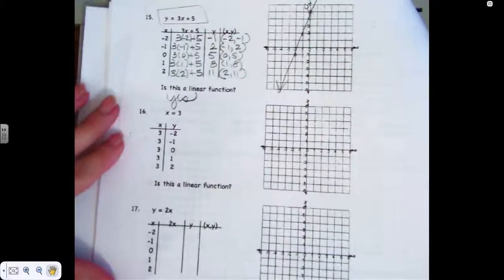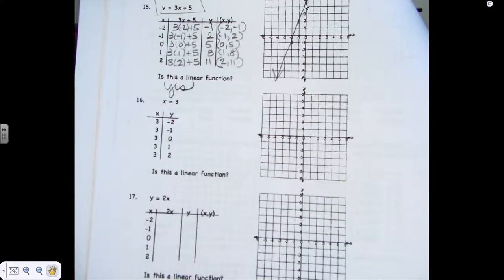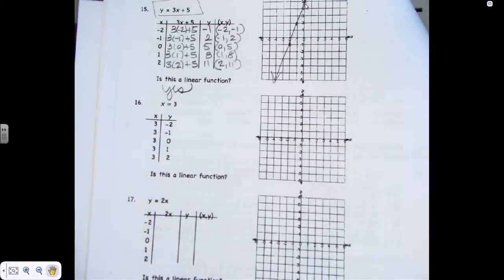Okay, what I would like for you to do is pause the video, and I want you to work on 16, 17, and 18, and then the substitute will restart it so you can hear my explanation. Okay, so you've stopped it, you've worked 16, 17, and 18, and now we're just going to check it.